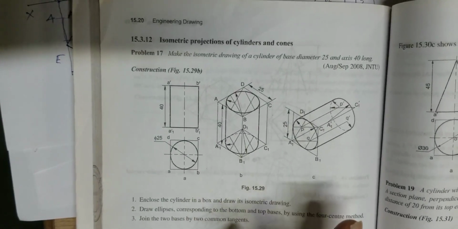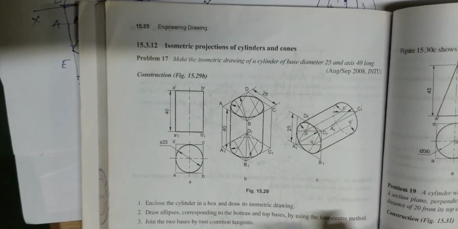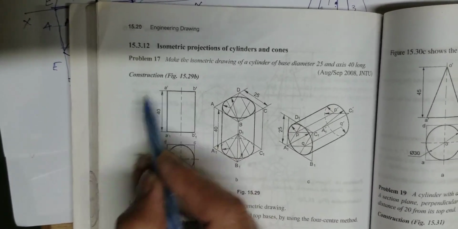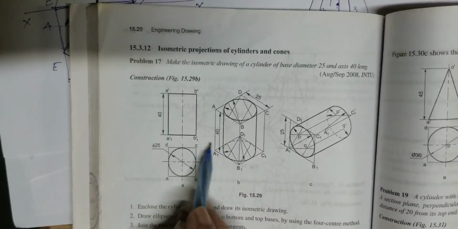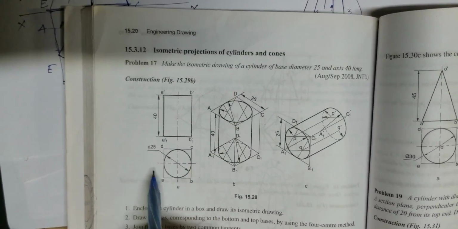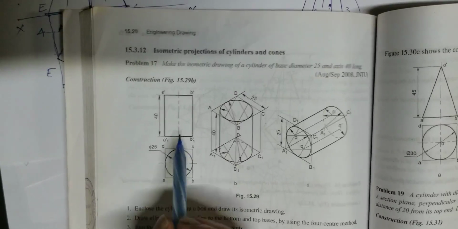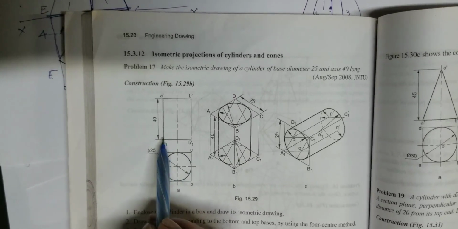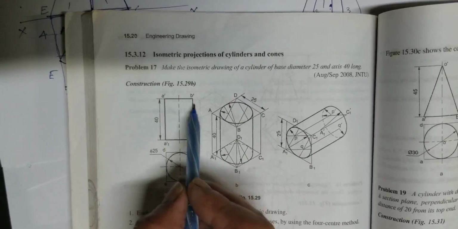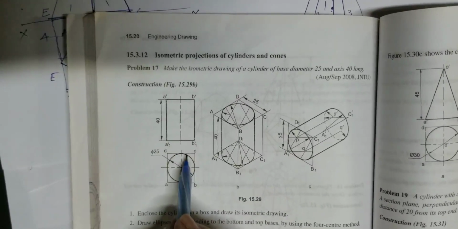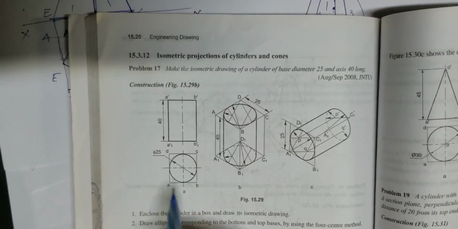Whatever solid they are asking, first we have to draw it in orthographic view. This is the orthographic view they have drawn. Draw the XY line over here. Below the XY line, we draw the top view, which is the circle. When we see the cylinder from the front, it appears as a rectangle like this. The height of the rectangle is 40. The diameter of the circle is 25.